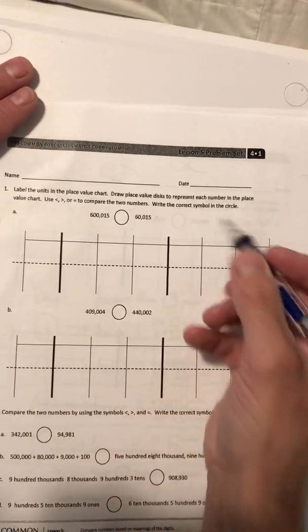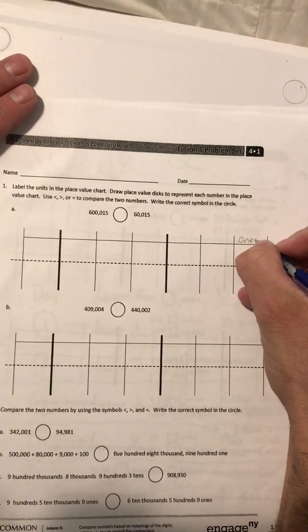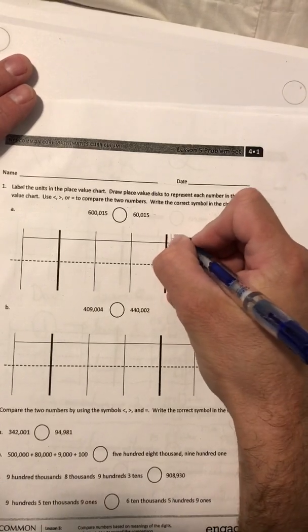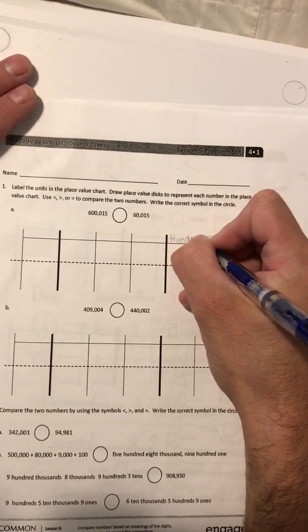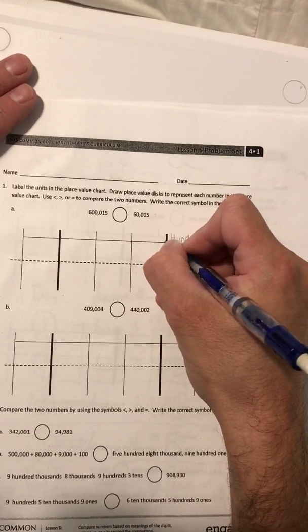So let's fill in our place value. We have the ones, tens, hundreds. So that's our first period. We call that the hundreds period. There would be our comma would go about right here.